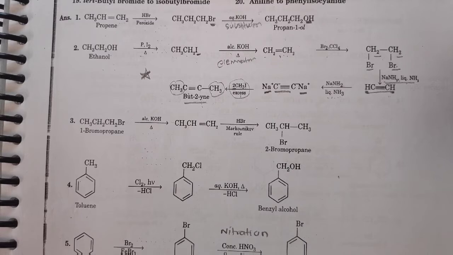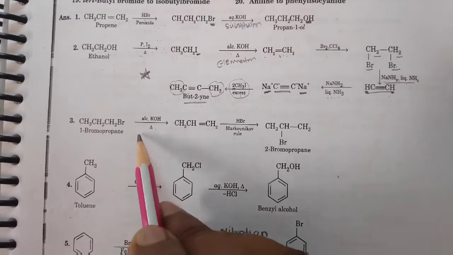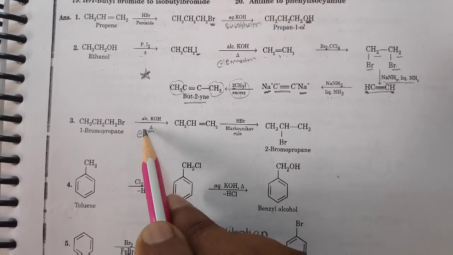Now the third one, again you can see here alcoholic KOH, again meaning elimination reaction.